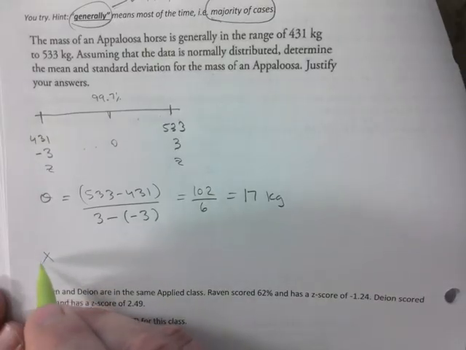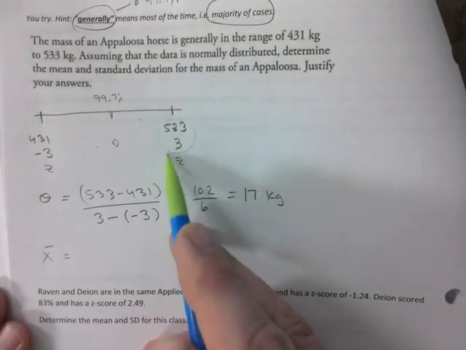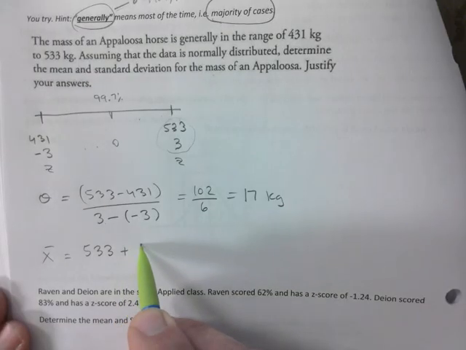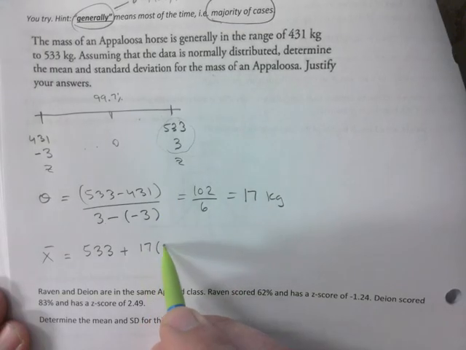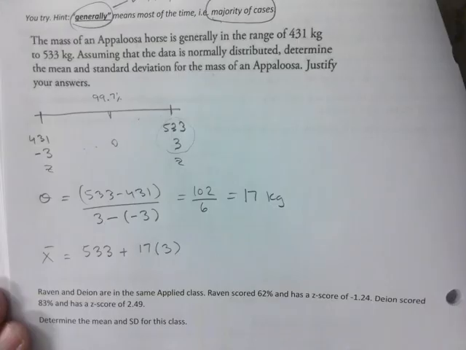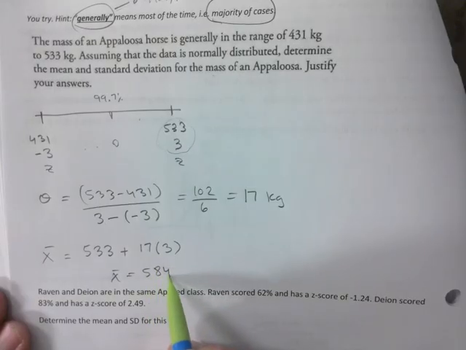What's going to be the average? Which one do you want to use? Let's use the positives here. 533 plus the z-score. Sorry. Standard deviation times z. The average is 584.